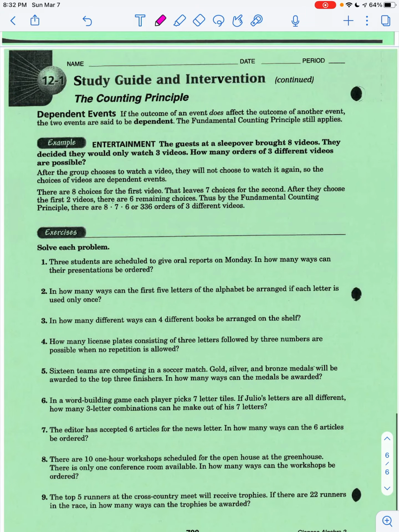Now, looking at the flip side of this worksheet, we have dependent events. And I think the example up at the top is a great one. It says, the guests at a sleepover brought 8 videos. They decided they would only watch 3 videos. How many orders of 3 different videos are possible? Now, assuming you have your friends over, non-COVID, for a sleepover, and you're going to watch videos, then I don't think you're probably going to watch the same video 3 consecutive times.